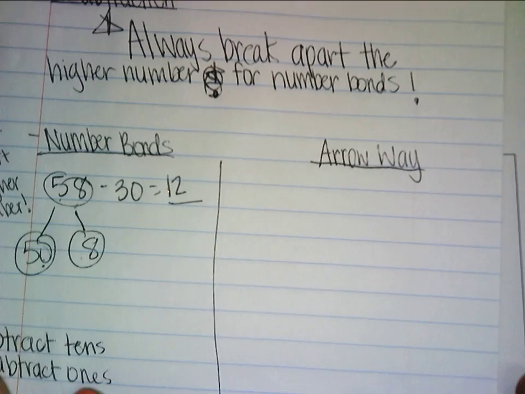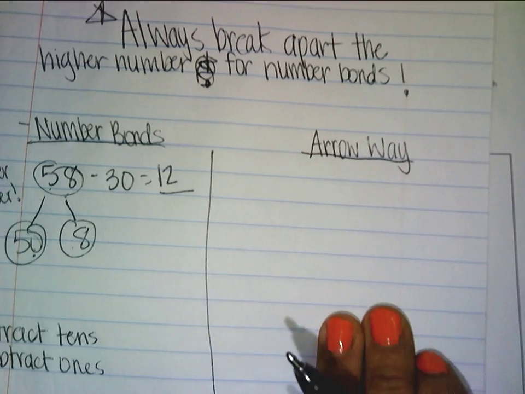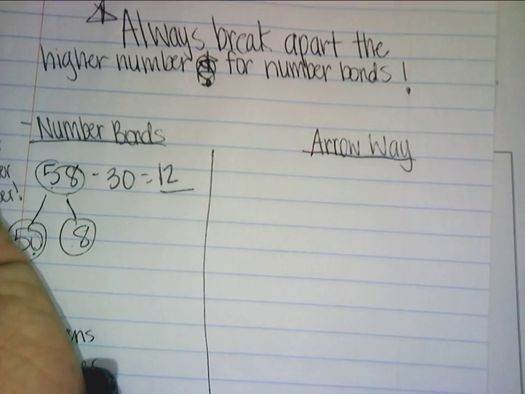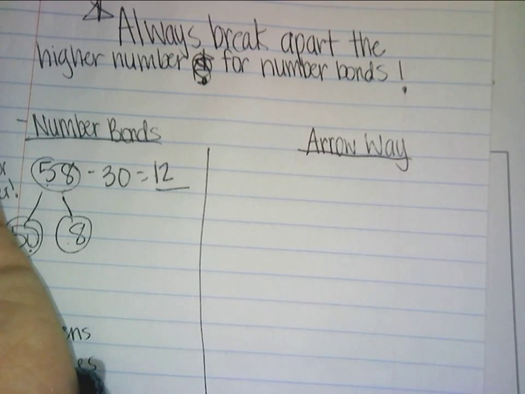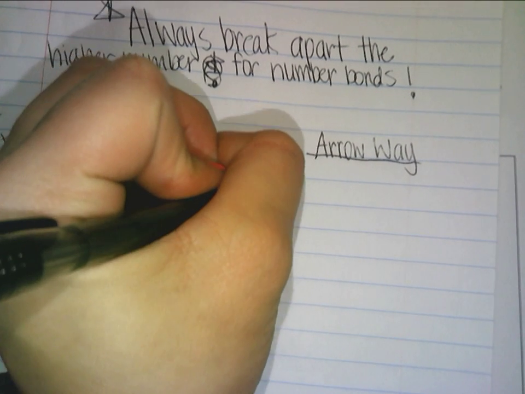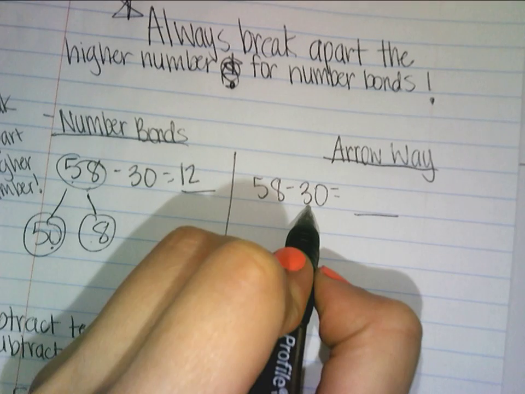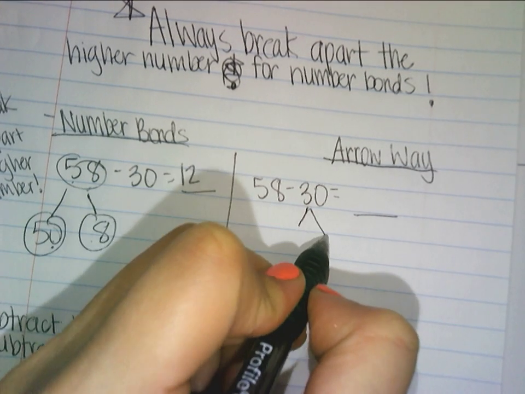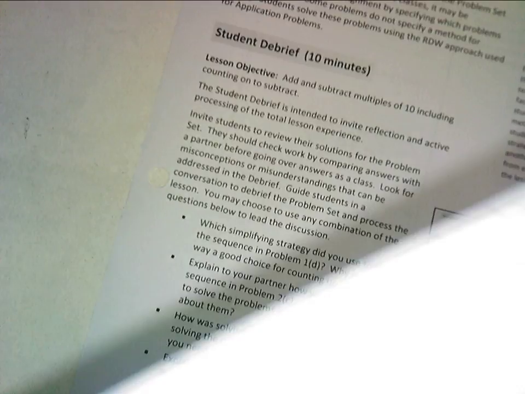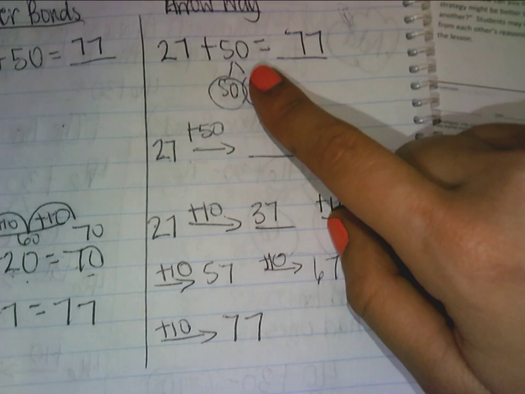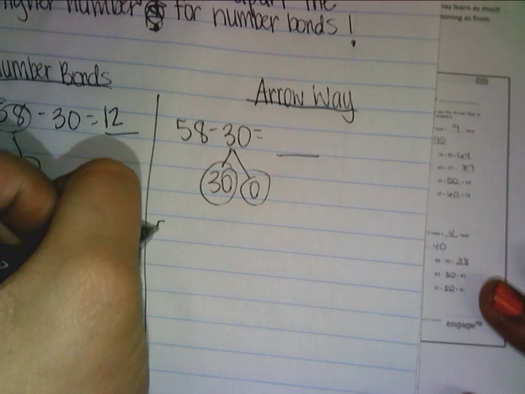Let's use Arrowway. I like to use Arrowway for subtraction because it's just so much more efficient and faster, because you're going by 10s, but you're just going backwards and you're taking away. So if I have 58 minus 30, this is the number that I'm breaking apart. Remember, for addition, I use that number that doesn't have any 1s. That's what I mean. Because watch, it's so much easier.